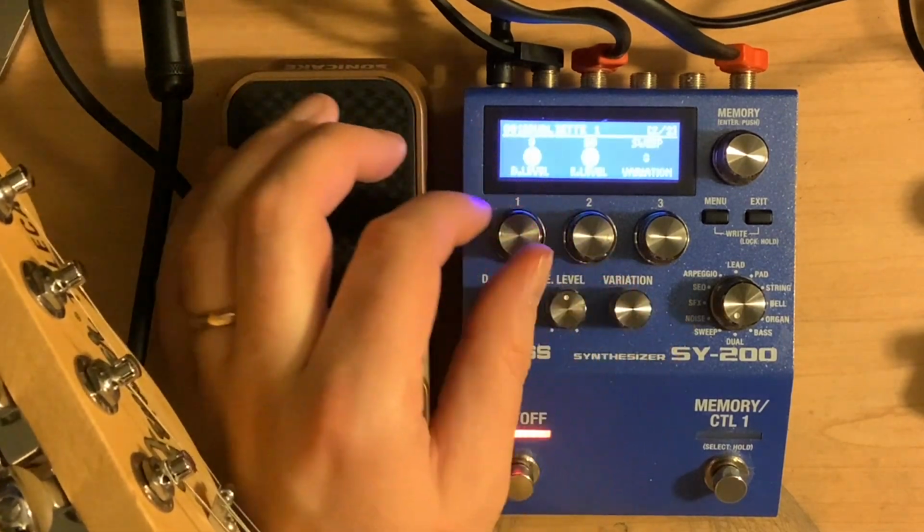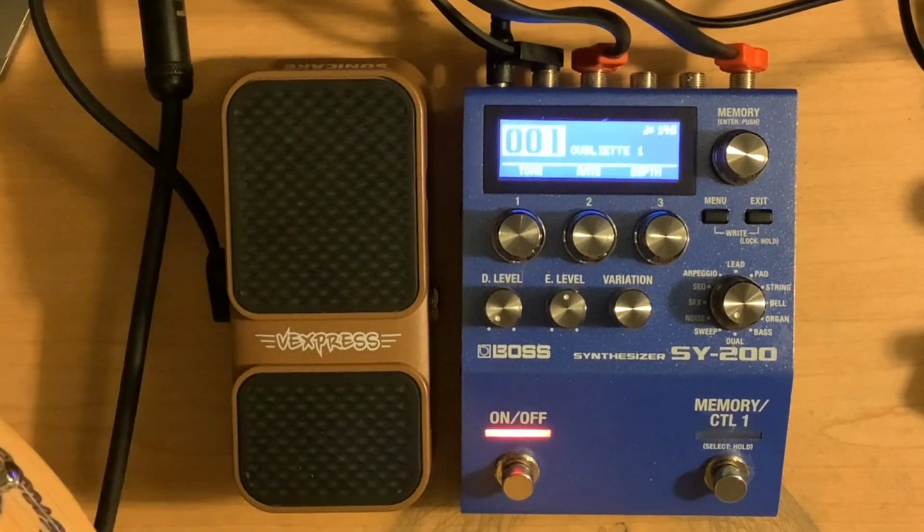Go ahead and put it into the next variation, number 3. So this one definitely, you can at least hit a chord, kind of hear it in there.